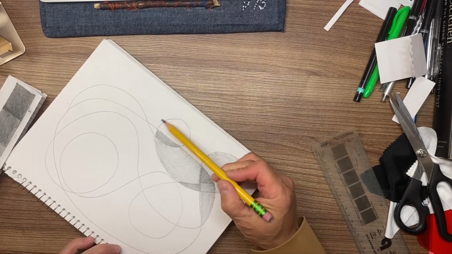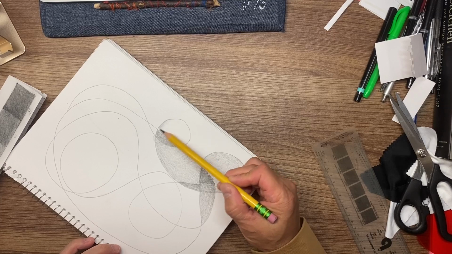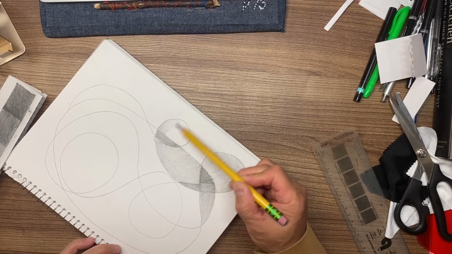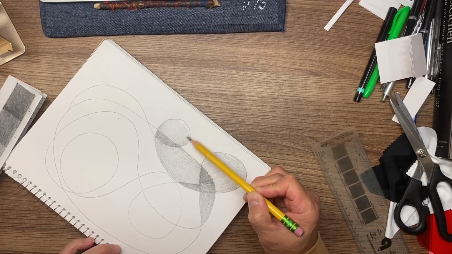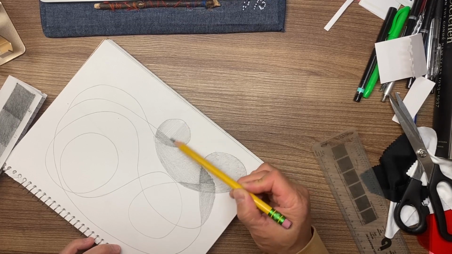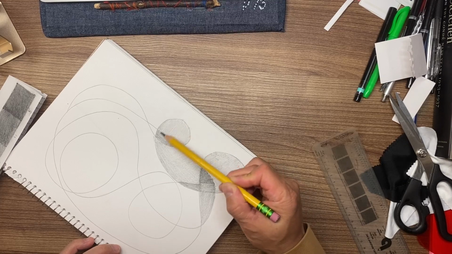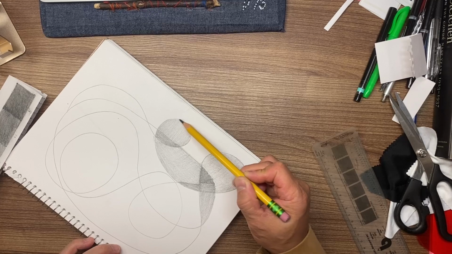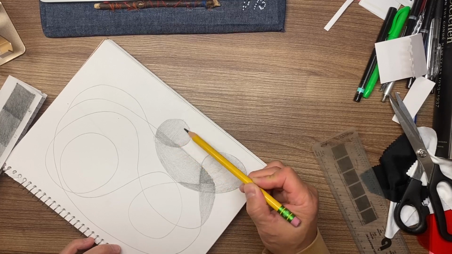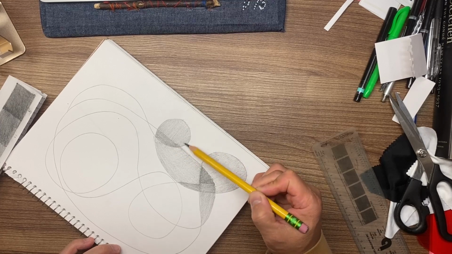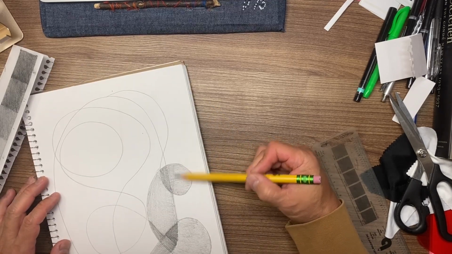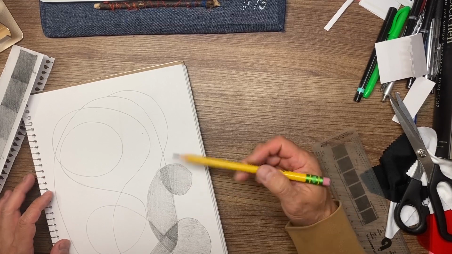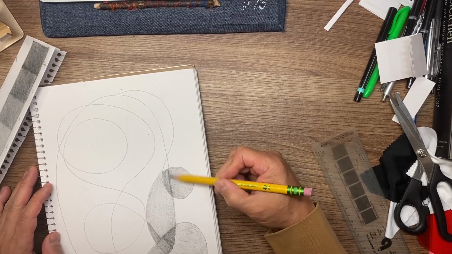You can move your paper to different angles. And using flat shapes is a great way to understand shading. It can get a little bit more complex later on, with gradients and curved lights and shapes and forms. But right now, just flat shapes and areas are totally fine.